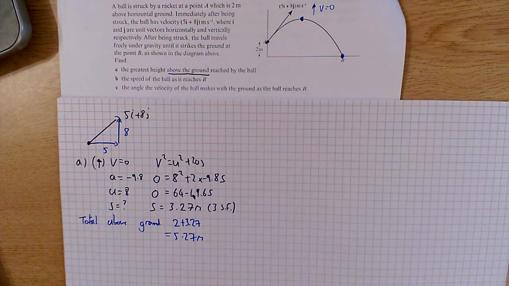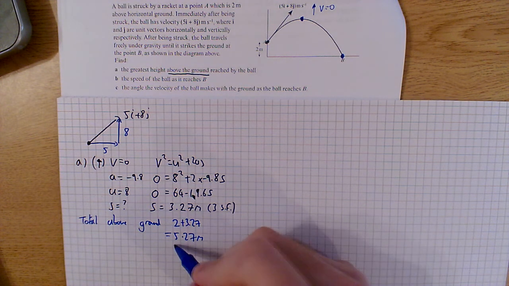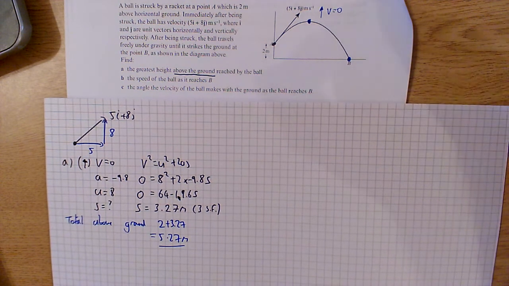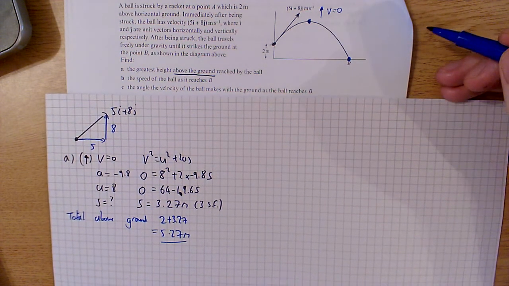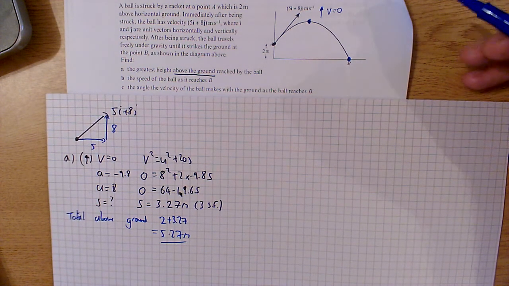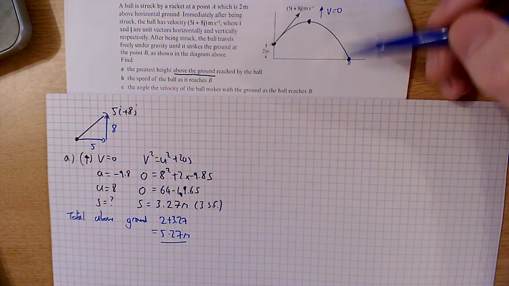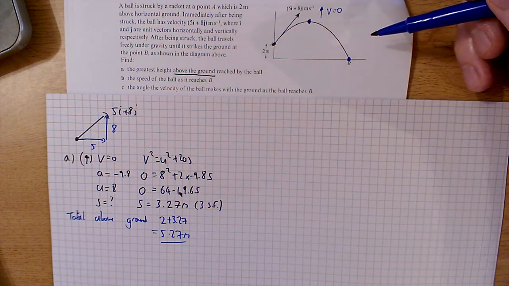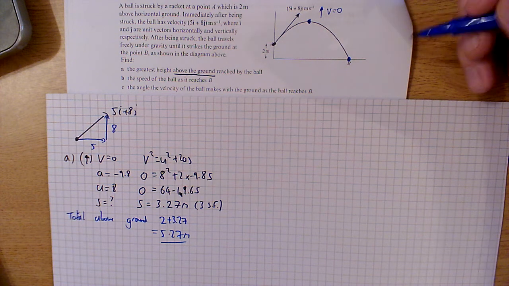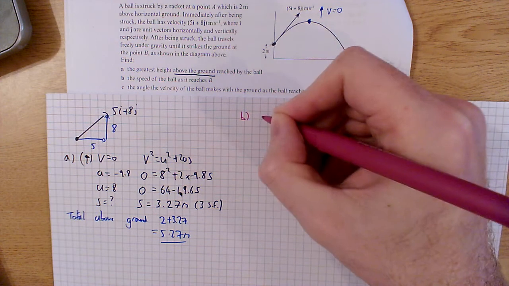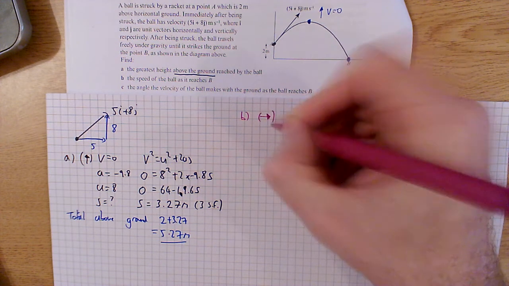Part B asks us to find the speed of the ball as it reaches B. Right, so if we're looking at B here and we need to know the speed, well, the speed is always the magnitude of the velocity. So what I need to do is work out the velocity as we reach B of both horizontal and vertical components, and then I can use my Pythagoras to find the magnitude of that velocity and therefore get the speed. So we need to resolve in both directions. Let's start off, doesn't really matter, we know we've got to do both, so I'll start off with the horizontal.